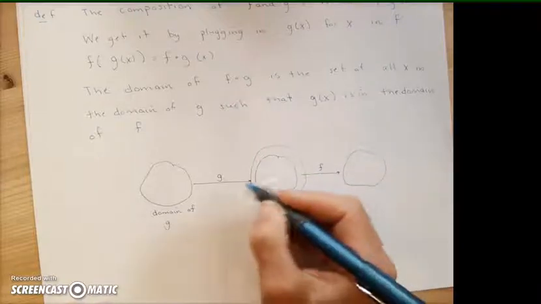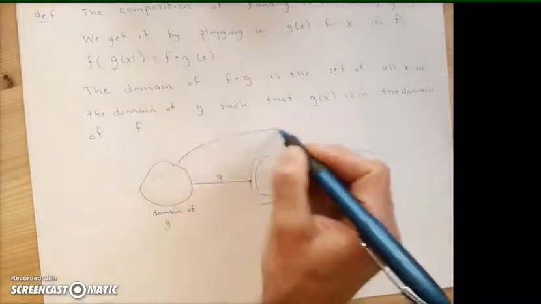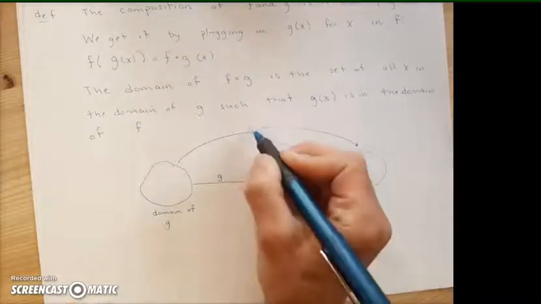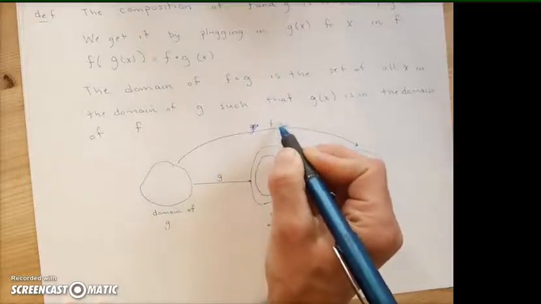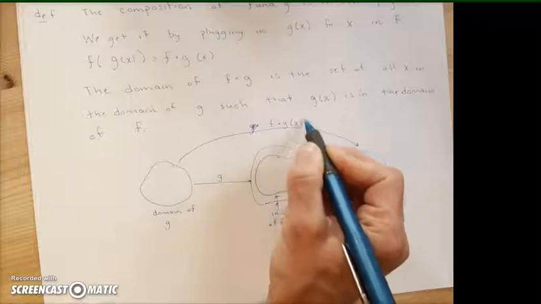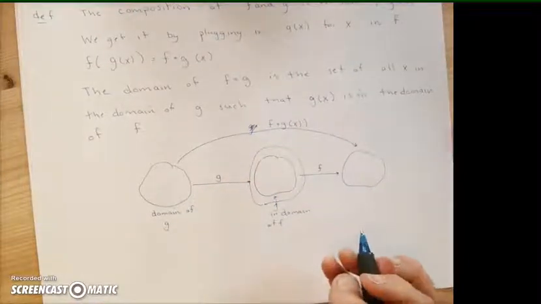And what the composition does is it skips this set and combines the two by saying first do g and then plug that into the f function.